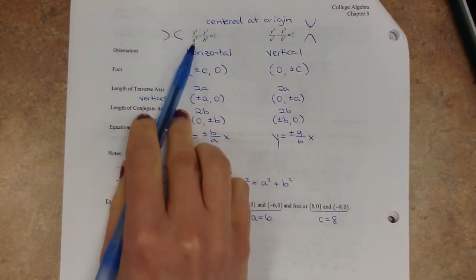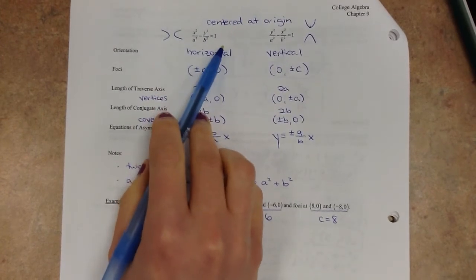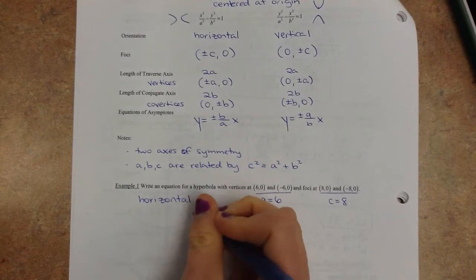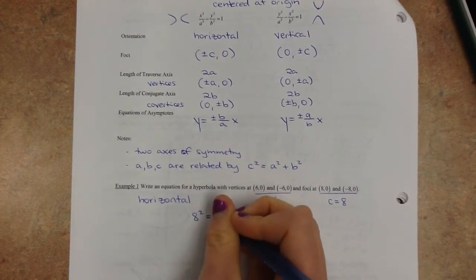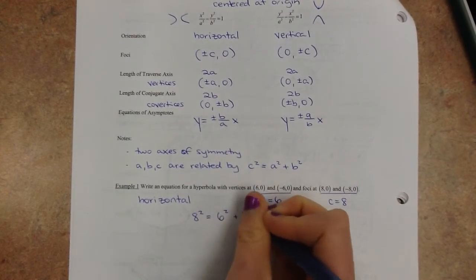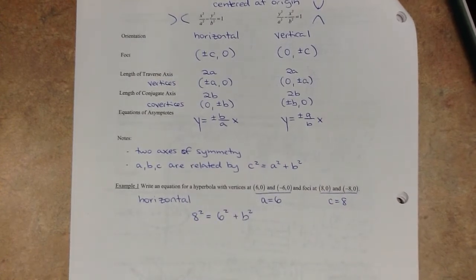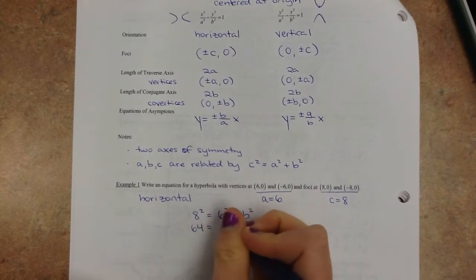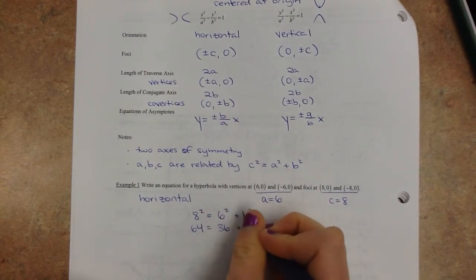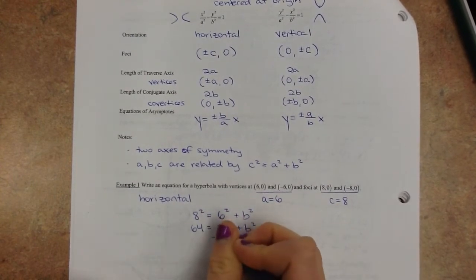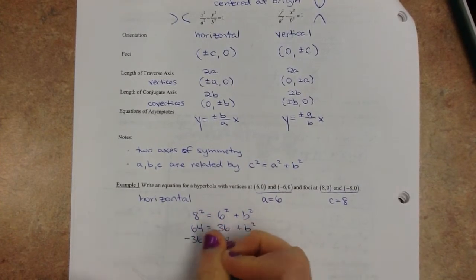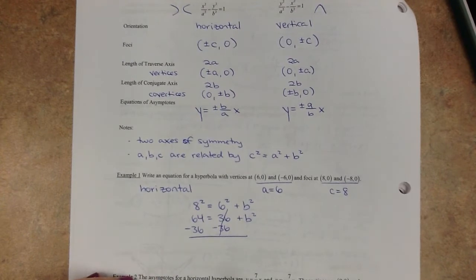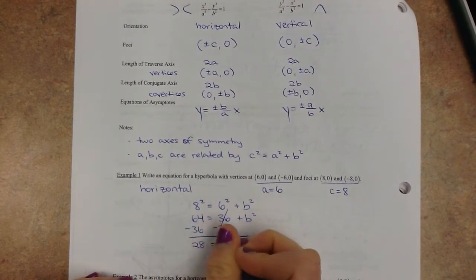Now if you're looking at this formula, we don't put c into the formula. We need b. So that's where this equation comes into play. So we use c squared equals a squared plus b squared. And then we can solve for b. We'll be able to plug everything into our formula. So 8 squared is 64, 6 squared is 36, and then to get b squared by itself, we subtract the 36 from both sides. So 64 minus 36 is 28.